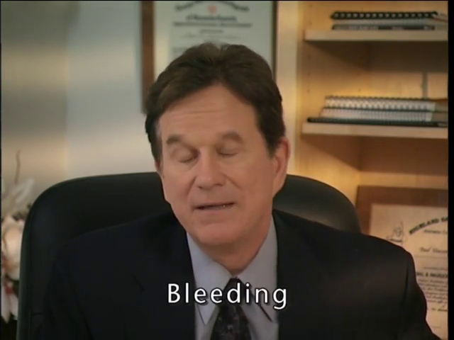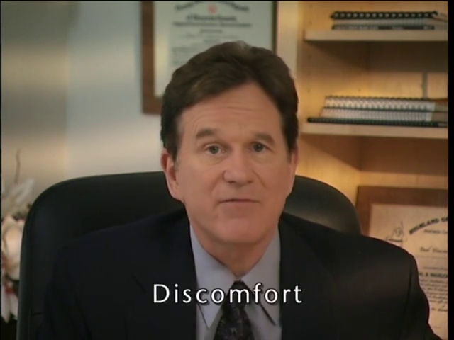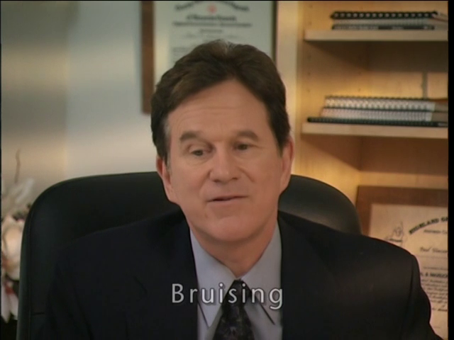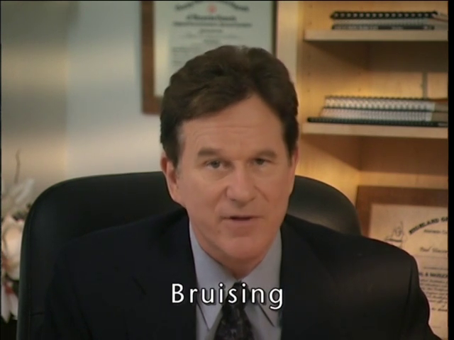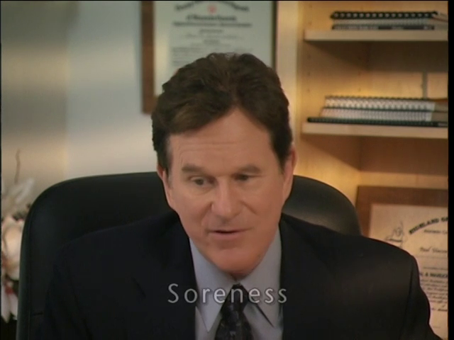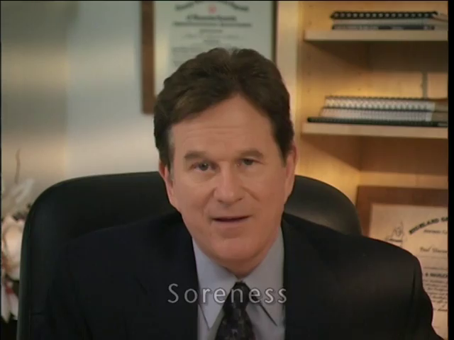Some side effects can be anticipated following the surgery. These can include bleeding, usually for only a few hours, swelling inside the mouth and on the side of the face, some discomfort, muscle stiffness in the jaw or the joint area, and temporary bruising of the face or the lips and beneath the sides of the jaw. Risks also include soreness or cracking at the corners of the mouth. It may take some time to heal.